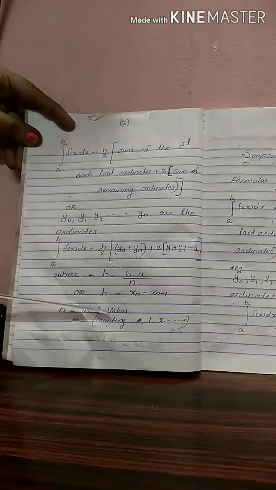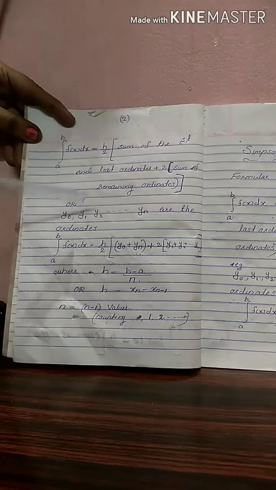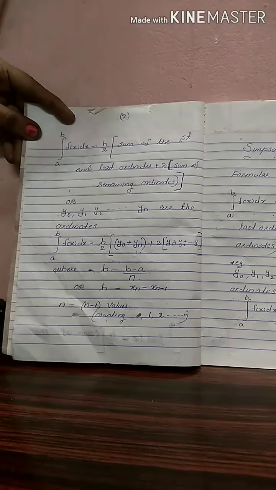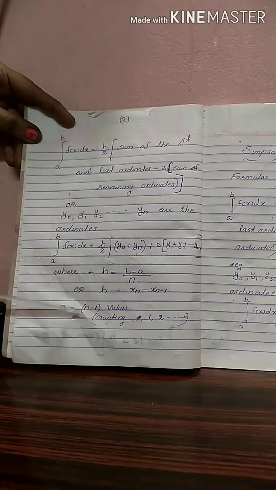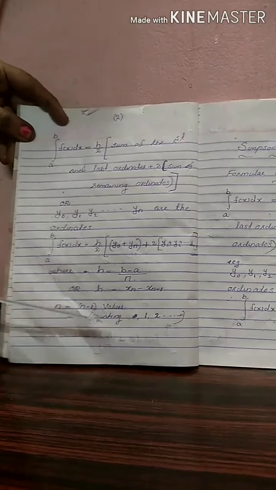Here n means n minus 1. In the given question, count the numbers by 1, 2, 3, etc. Therefore, n is equal to n minus 1.